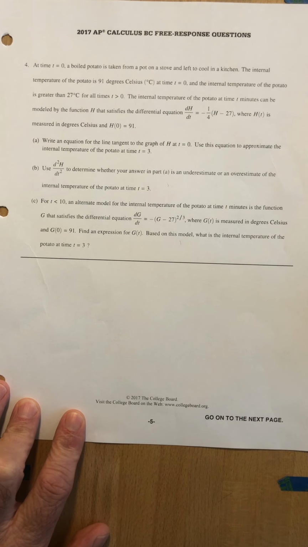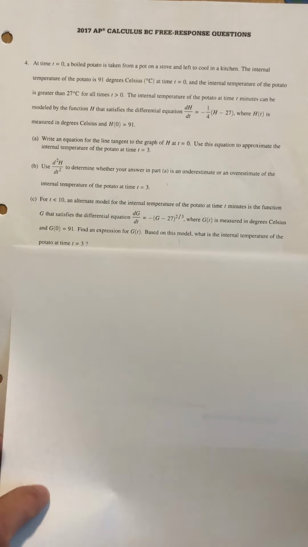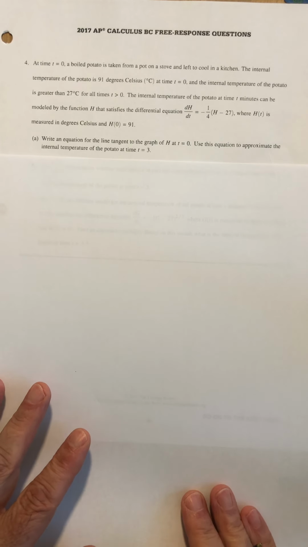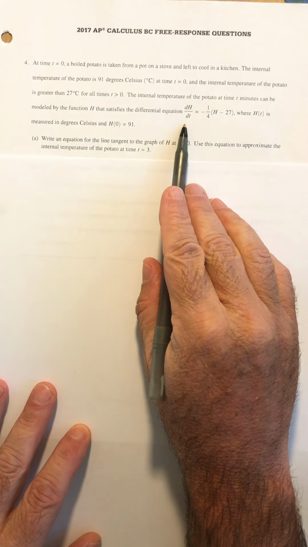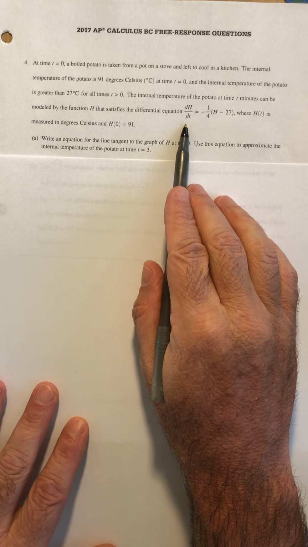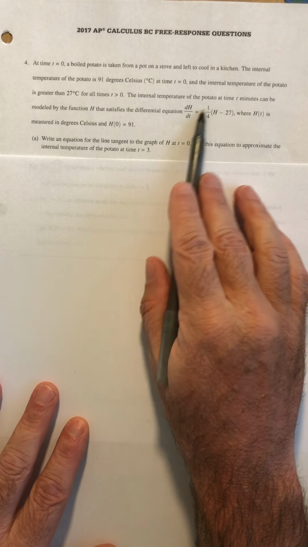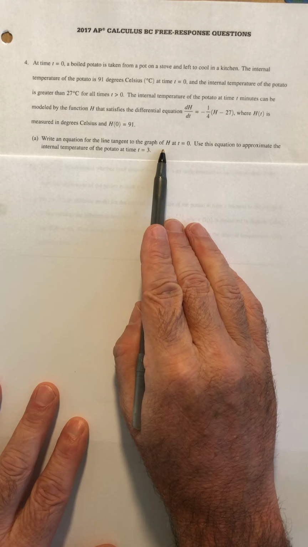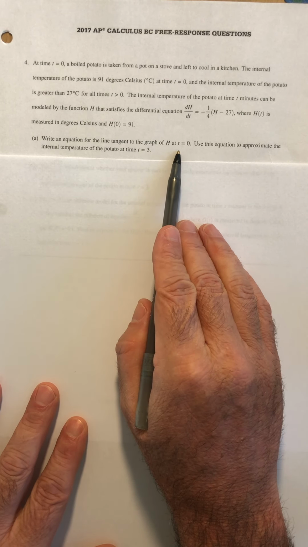All right, number 4, the infamous potato problem. A bunch of information in this problem. The key element here is the derivative of the temperature as a function of t, or with respect to t, is this formula right here. Write an equation for the line tangent to the graph of h at t equals 0.